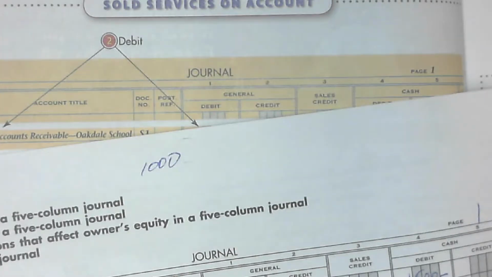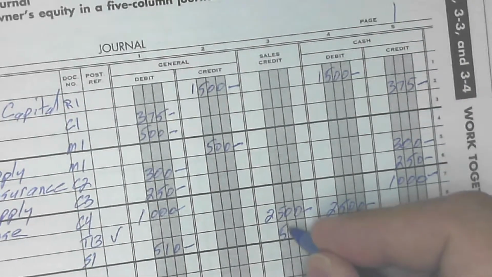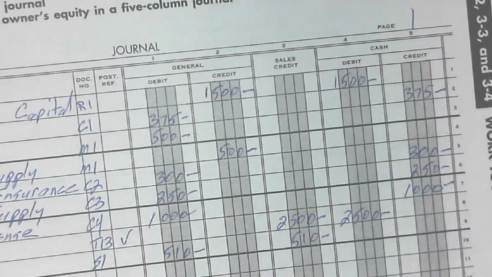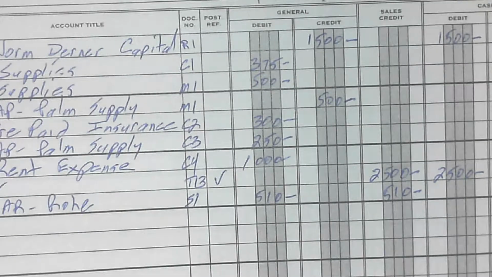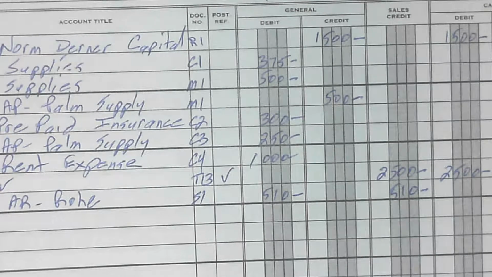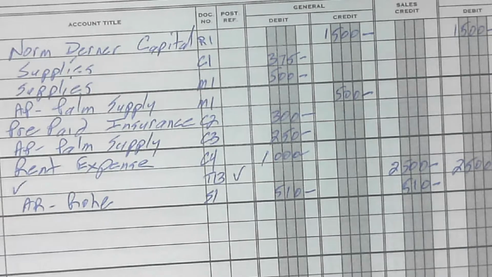So our general debit of $510, and then our sales credit $510. That's an S.